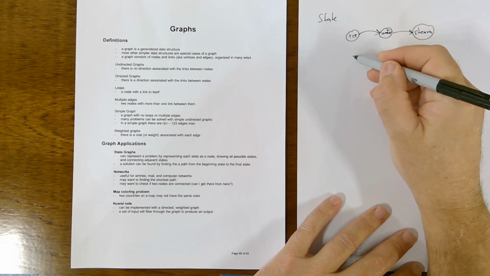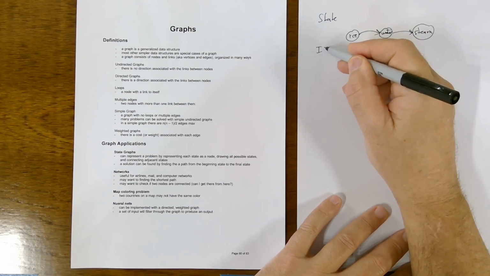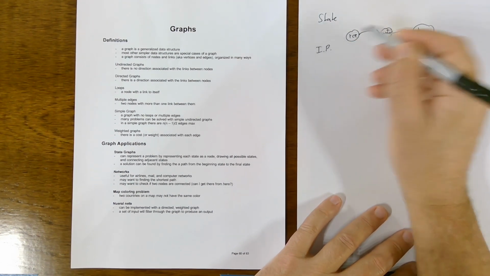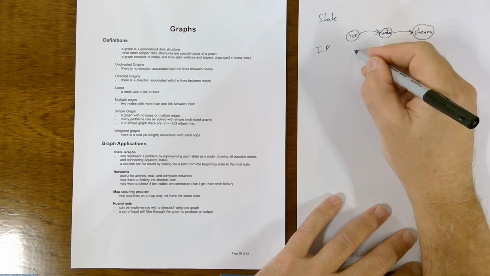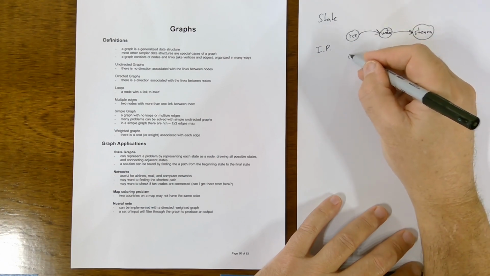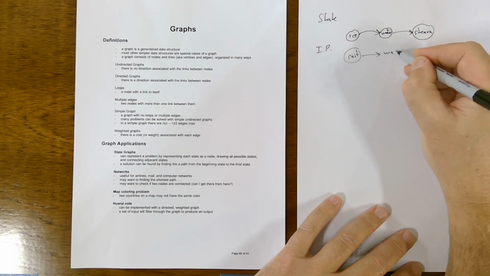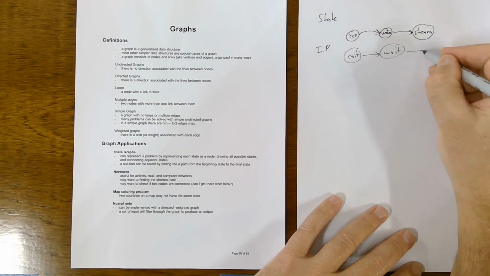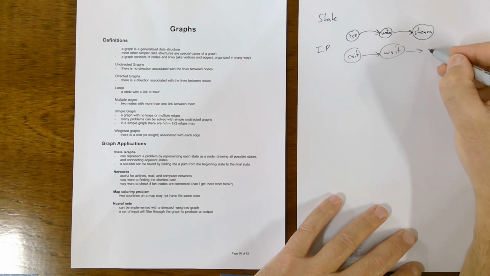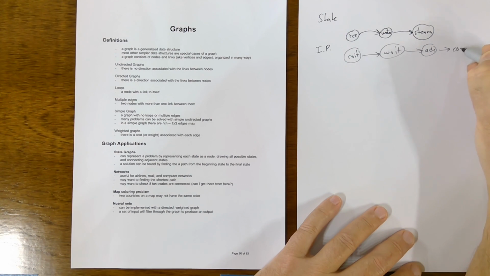But you could also, when establishing an IP, Internet Protocol connection, there's an init, and there's, really simplified, some other states in there, like wait, and then there might be an acknowledge, and then you're in a connect state.